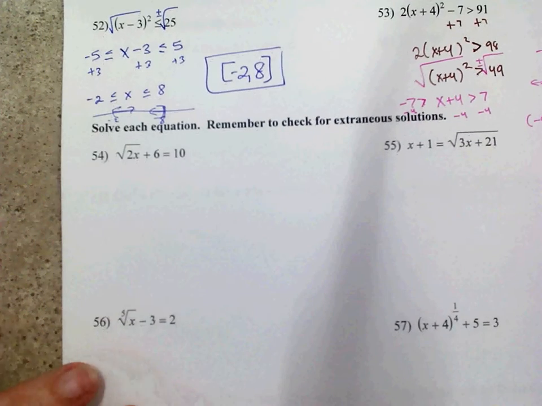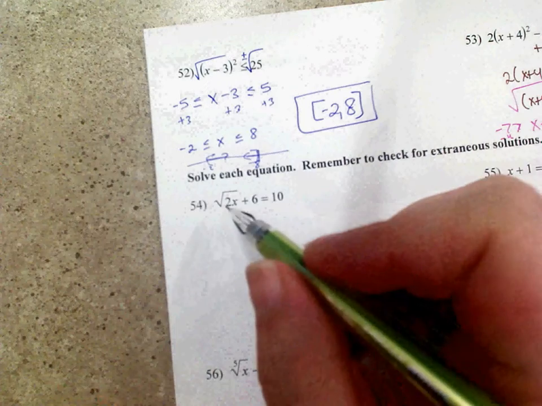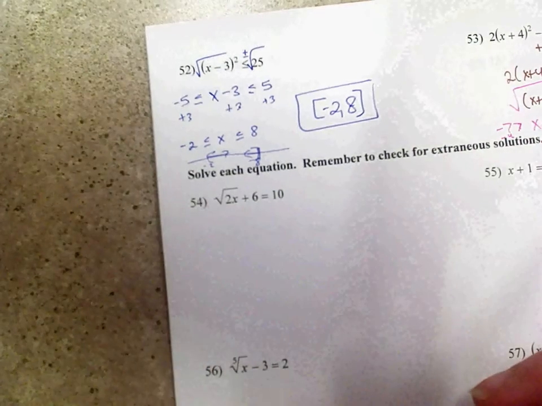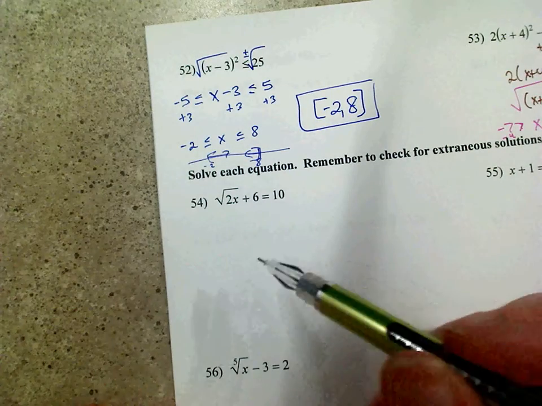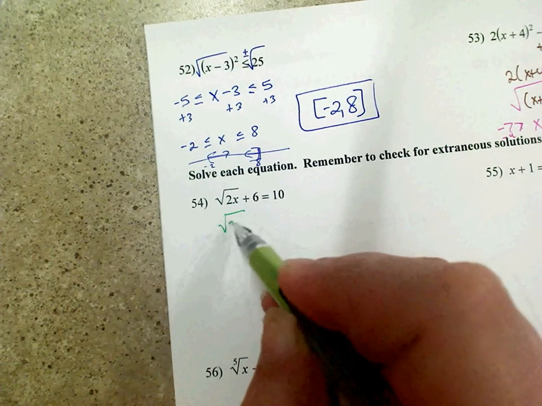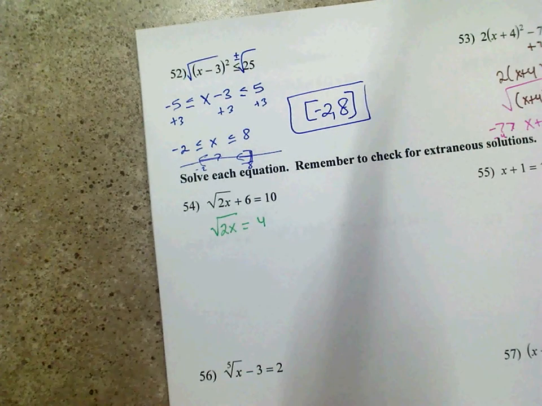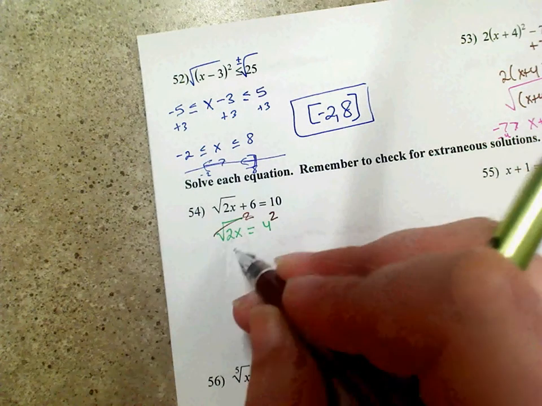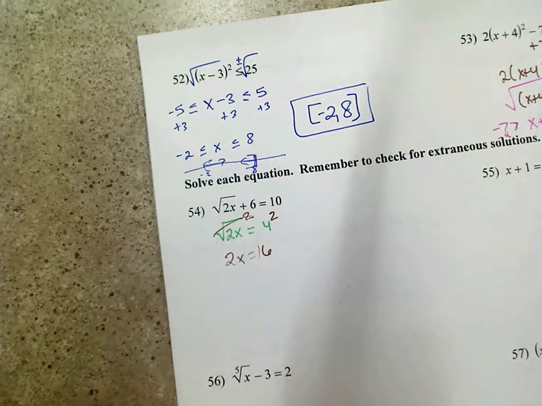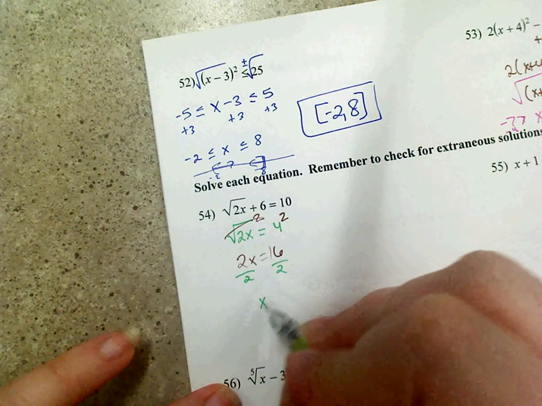Number 54. Solve each equation. Remember to check for extraneous solutions. So the x is inside the square root, so I need to solve for that, or get it by itself anyway. So the first thing I'm going to do is subtract 6. So we subtract 6 from both sides, and the square root of 2x equals 4. Then in order to get rid of the square root, or undo that operation, we're going to square both sides, so I'm left with 2x equals 16. And then the last thing we're going to do is divide by 2, and x equals 8.